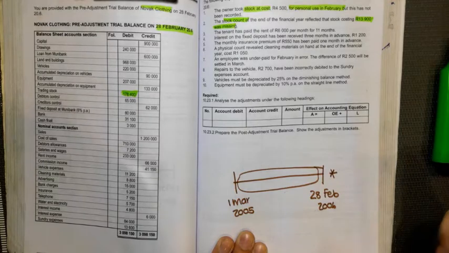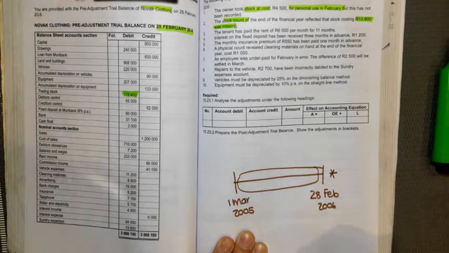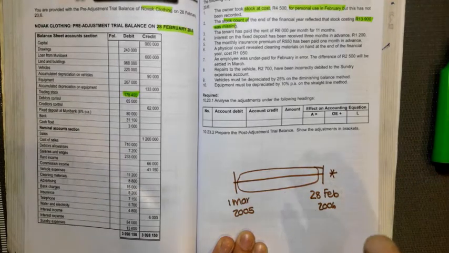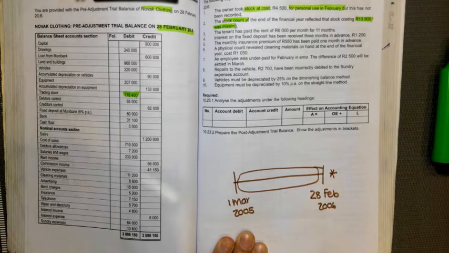Remember, with stock, if it goes missing, we call it a deficit, which is an expense for us because we have to carry that loss. And if it's magically more than we thought it should be in the pre-adjustment trial balance, then we call it a trading stock surplus, which is an income account. But that very rarely happens. It's usually a trading stock deficit.